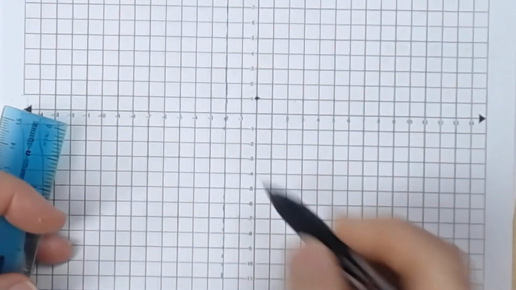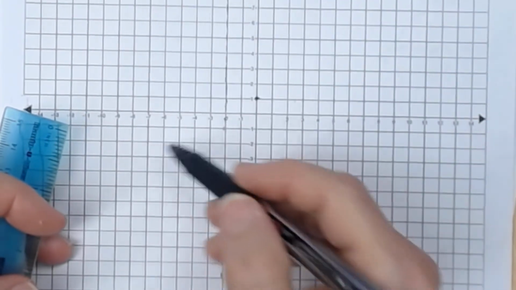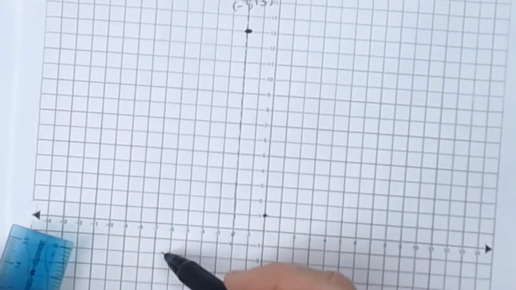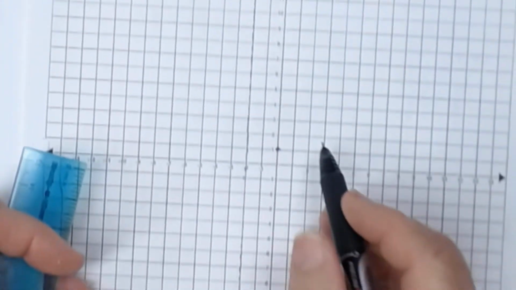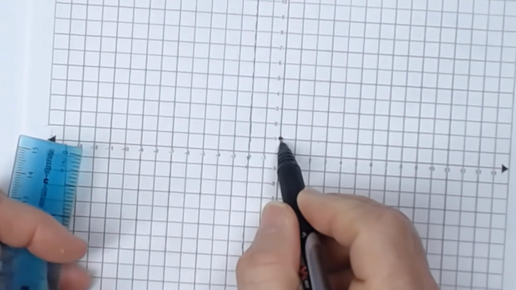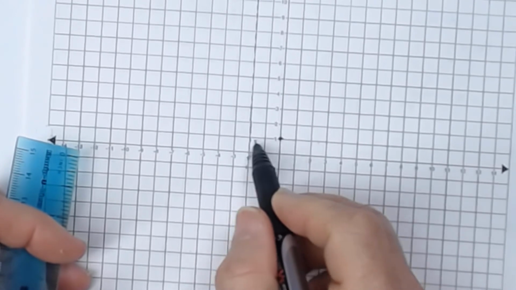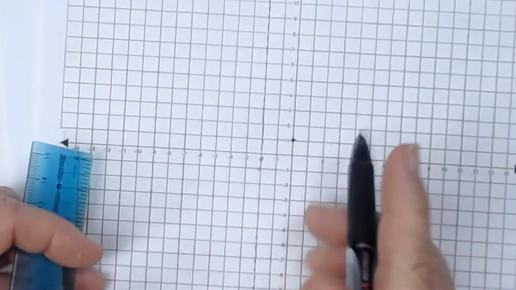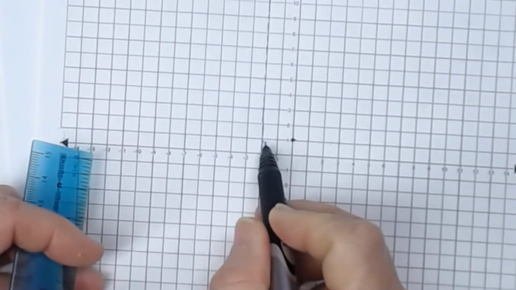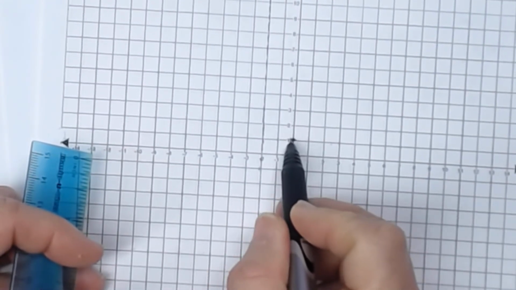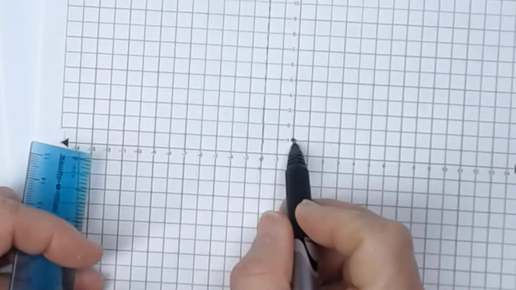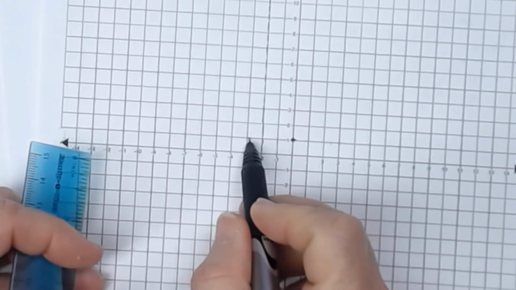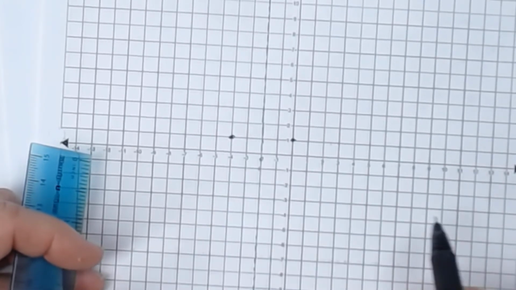Your parabola is symmetrical about the axis of symmetry. So if this is my y-intercept, remember you're always going to have a y-intercept, use that distance to find the other point, because remember you need 5 points. How many units is this from the axis of symmetry? 1, 2. So let's go 2 units to the left. 1, 2. So there's the other point.